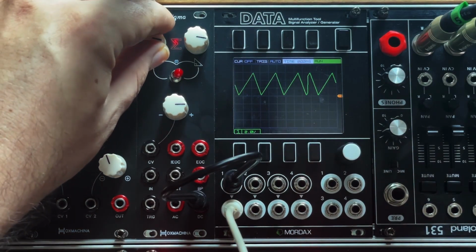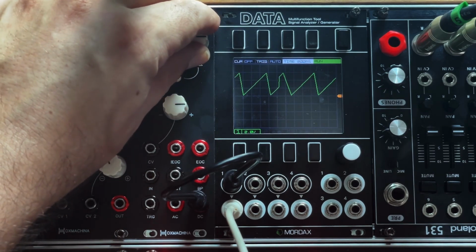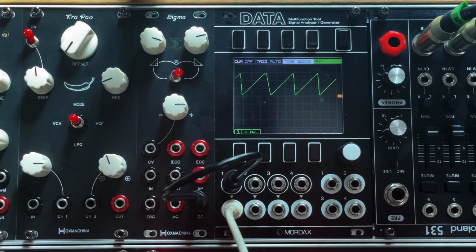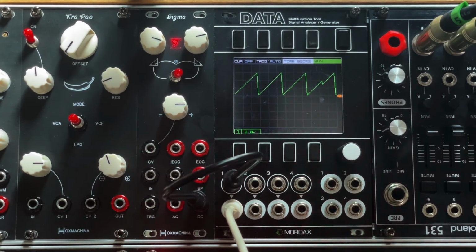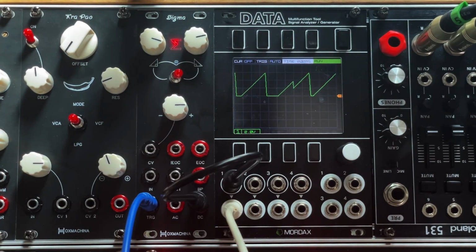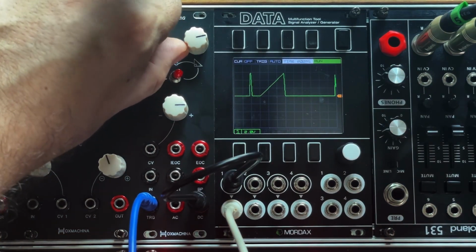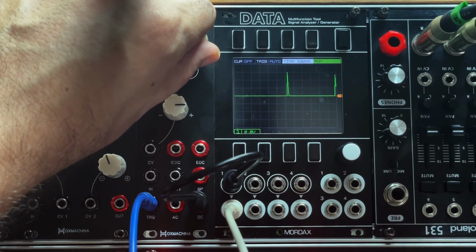So the first thing, as you can see, is that the model is oscillating by itself as soon as you connect your board. I wanted the design to be like this. I wanted it to be oscillating. You will interrupt this cycle mode as soon as you connect something to the trigger input, of course. So here with the trigger, you can see we're generating a ramp. We can use it as an envelope, for example, or to modulate anything else.